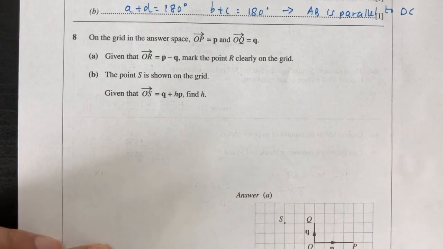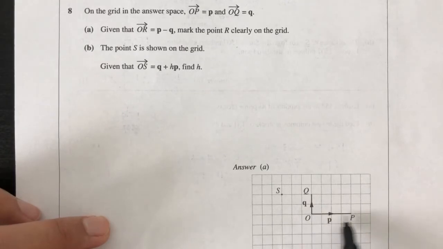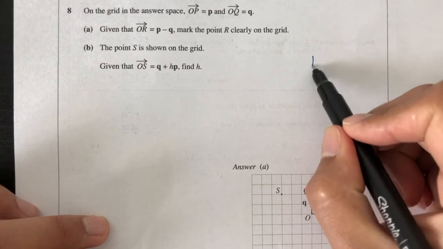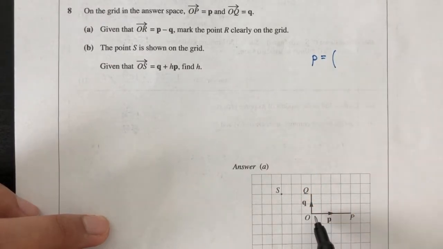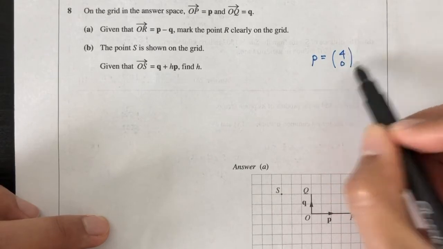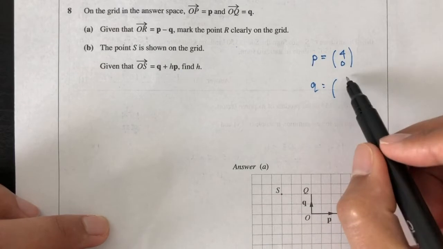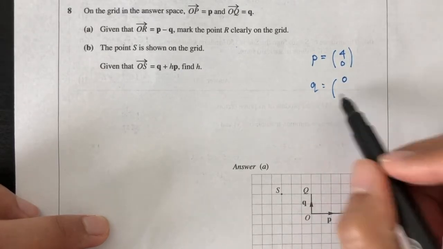Okay, so now for question 8. On the grid in the answer space, we have OP equal to p. So OP is this distance equal to p. Let's write what p equals. If you count, it is 1, 2, 3, and 4, so it's 4, 0. And what is q equal to? It is 0 and then 1, 2 up.